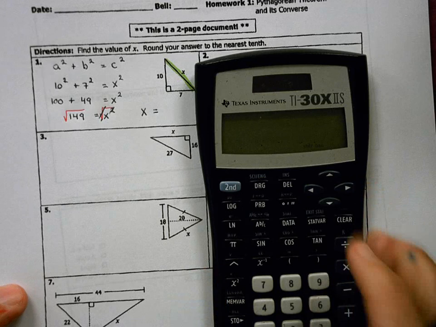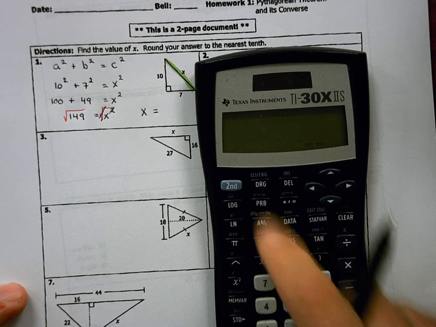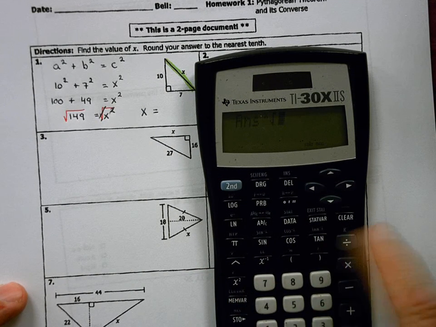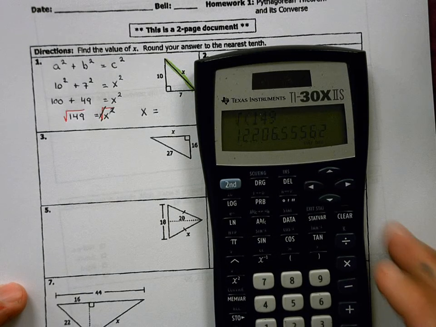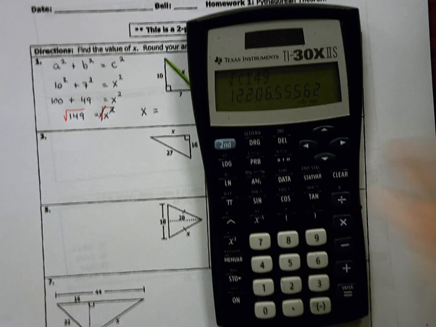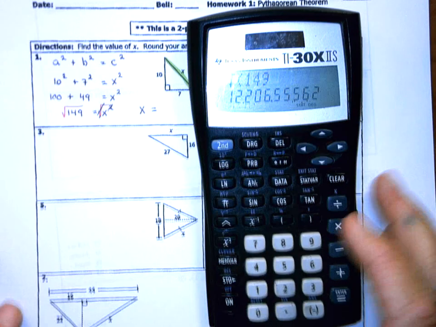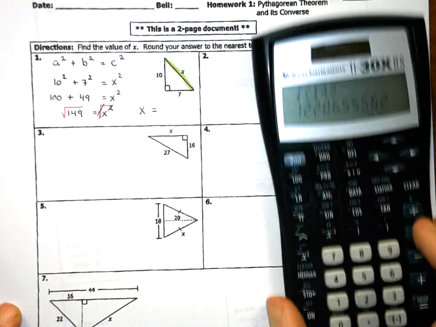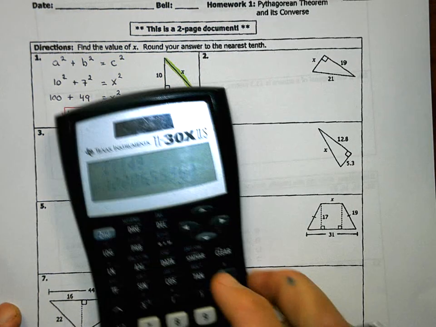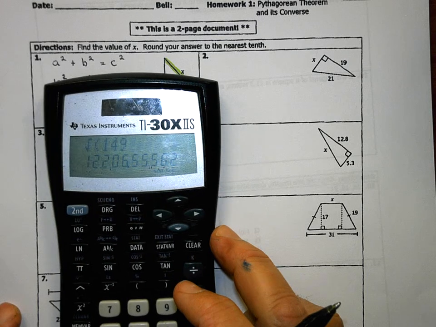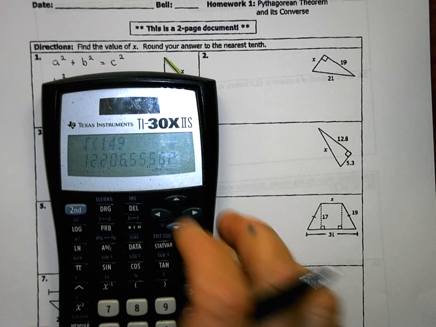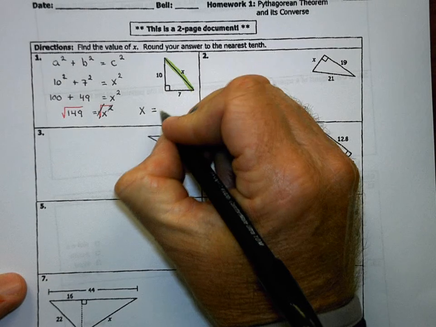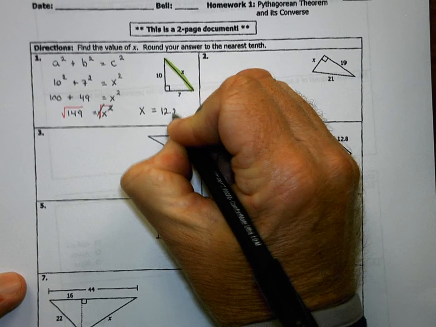Here's my calculator, and hopefully you can see that the square root of 149 is a rather lengthy decimal. Let me turn on the light so we can see it without the glare. There we go, and it's 12.2. So that is my answer: number 1, x is equal to 12.2.